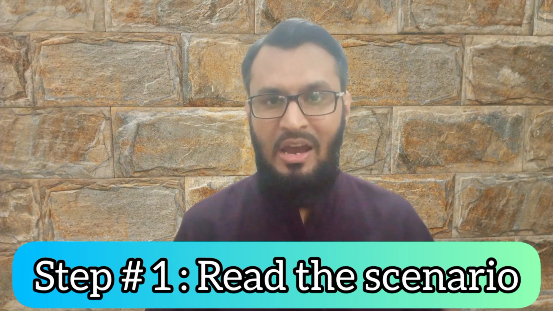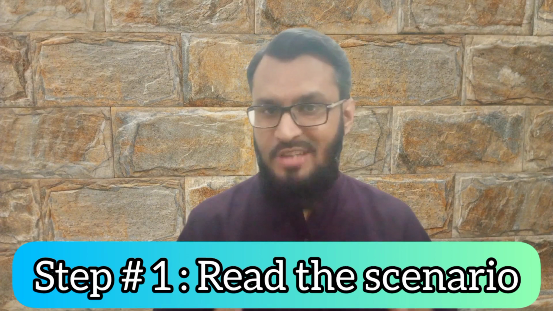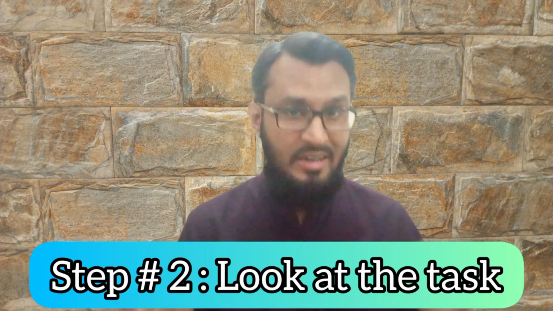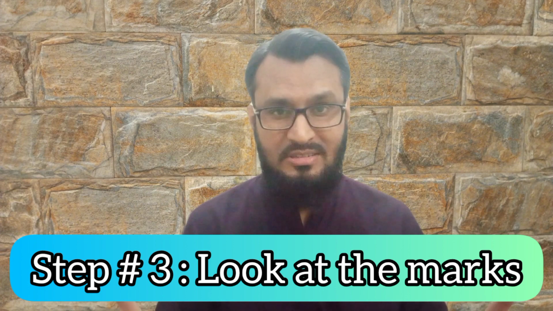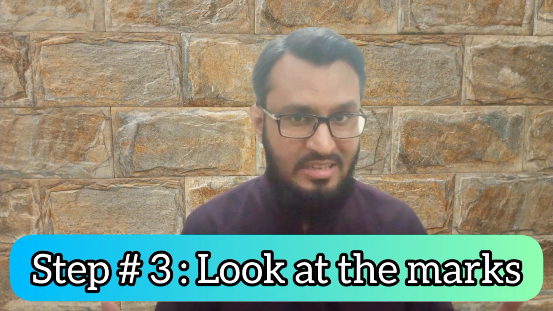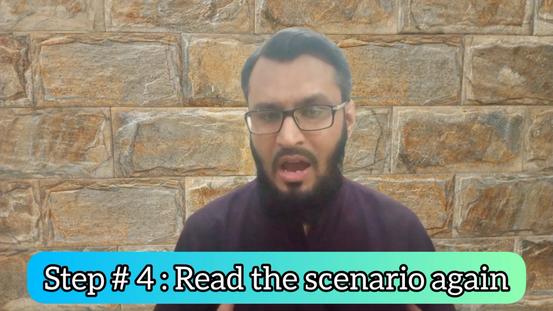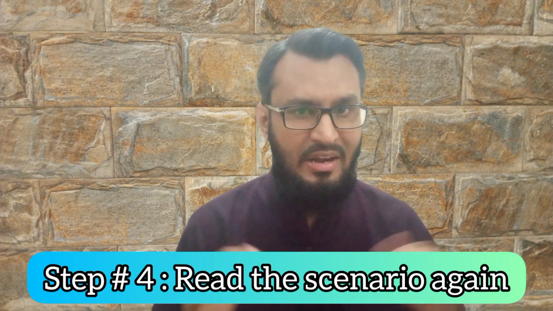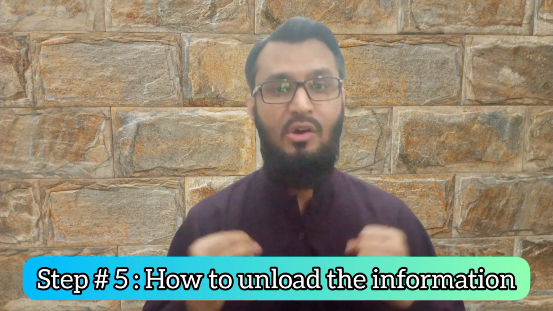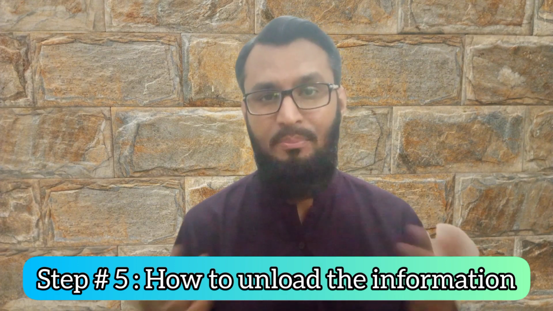Step number 1, read the scenario carefully. Step number 2, look at the task or tasks. There may be several questions. Step number 3, look at the marks. This will give you an indication about how much you will need to write. Step number 4, again read the scenario to check whether you have properly understood and interpreted. Step number 5, how will you unload this information? You have to make a plan.